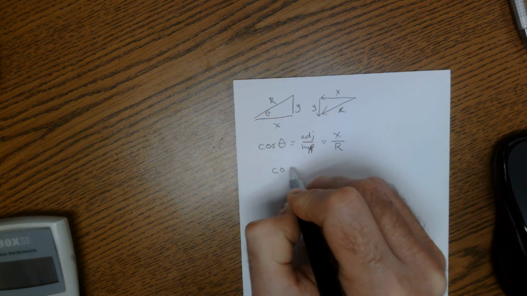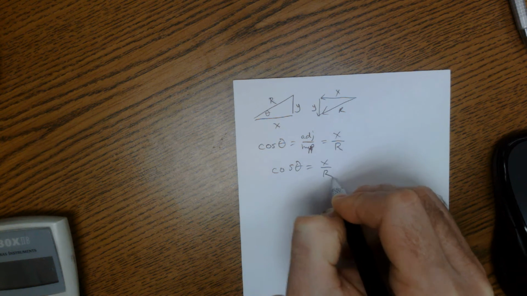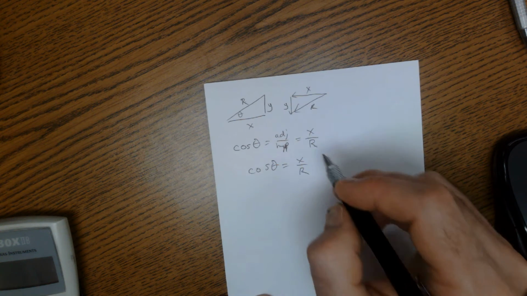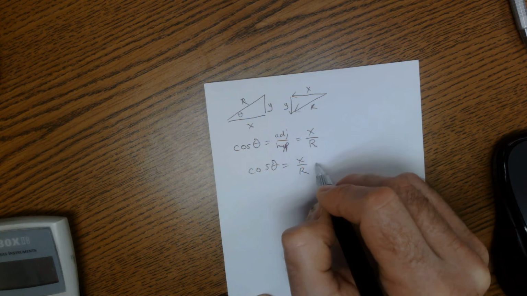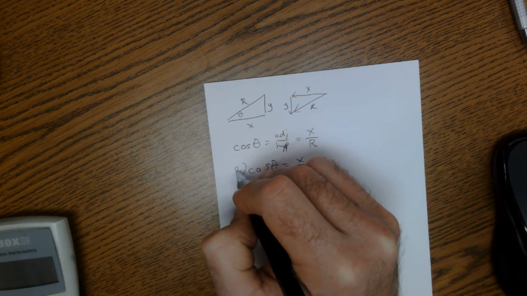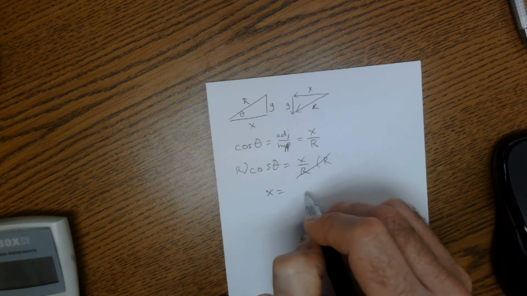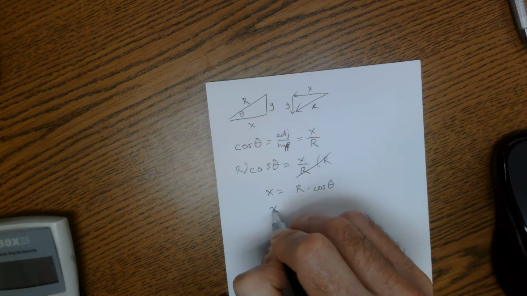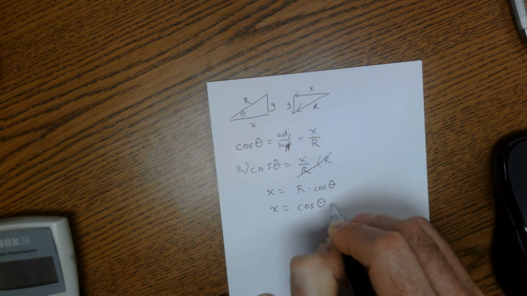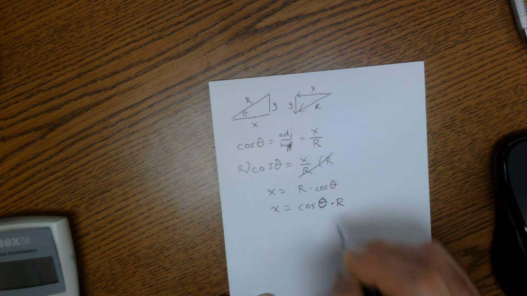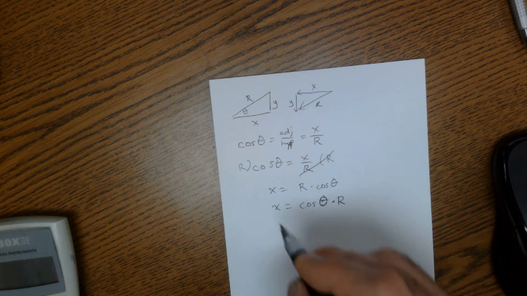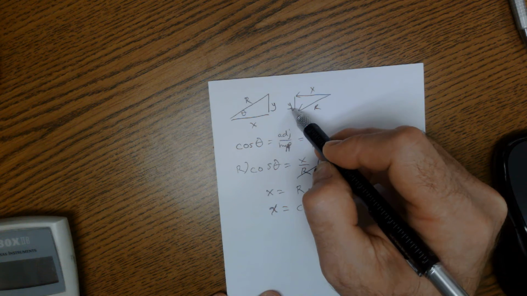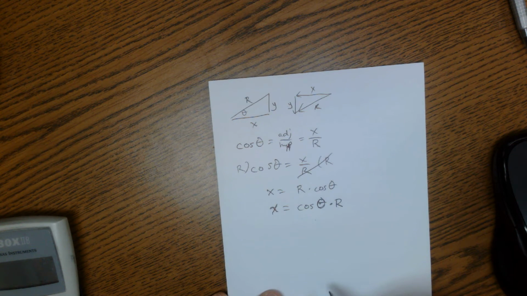Let's rearrange that. If cosine theta equals x over r, what I really want is the x component when I'm breaking these things down. With a little bit of algebra magic, if you take that times r and this times r, you end up with x equals r times cosine theta. Or if you prefer, x equals cosine theta times r. And with a little bit of thinking about it, you're going to have the same sort of setup for your y components when you have a vector and you're trying to break it down.